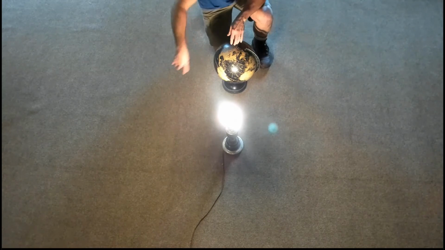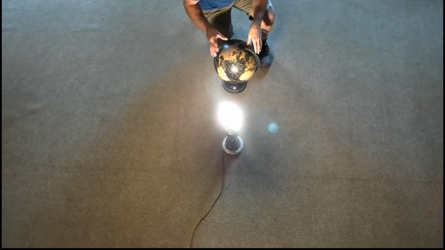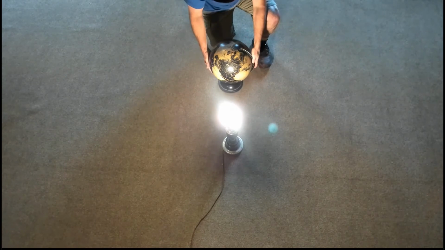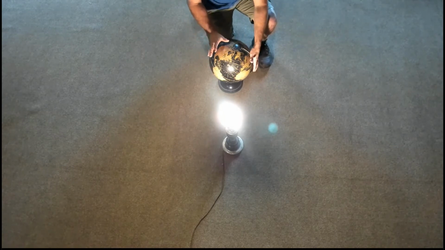Now, the Earth's orbit is not a perfect circle. It's actually slightly elliptical, but that doesn't affect our seasons as much as the angle that the sunlight hits the Earth and how long our days are.